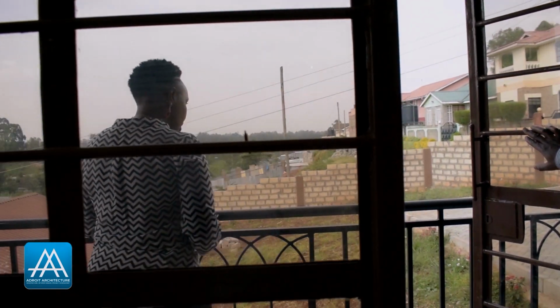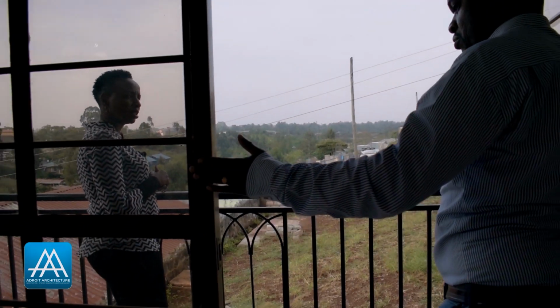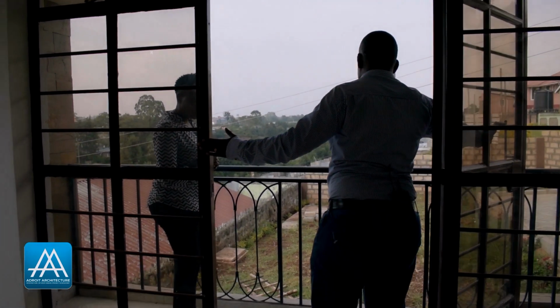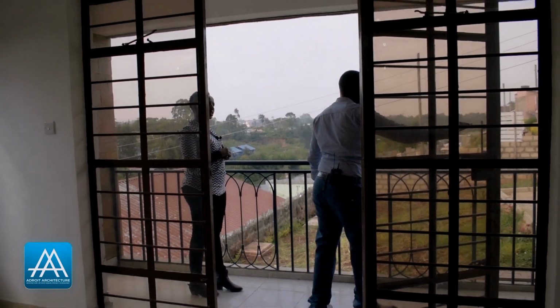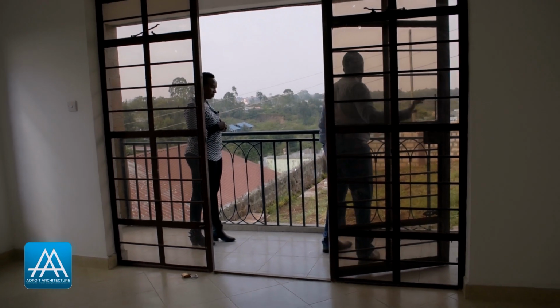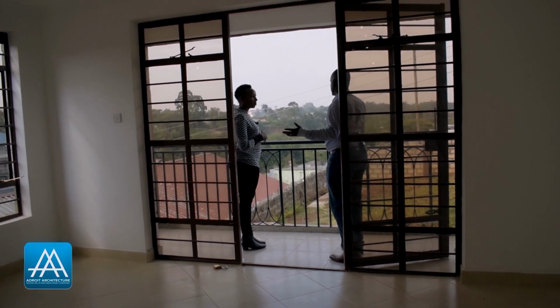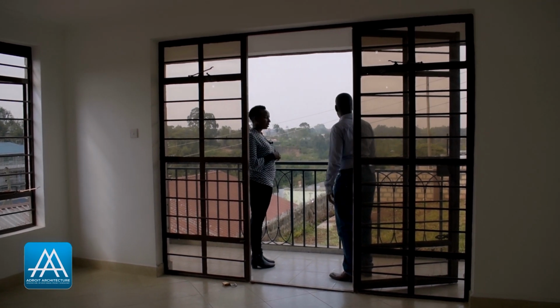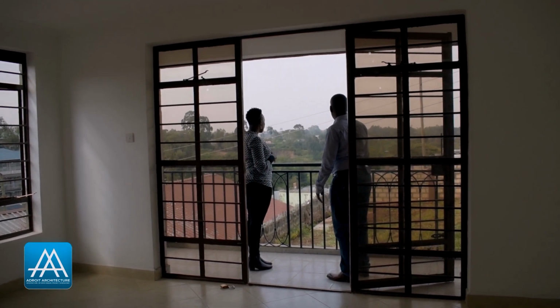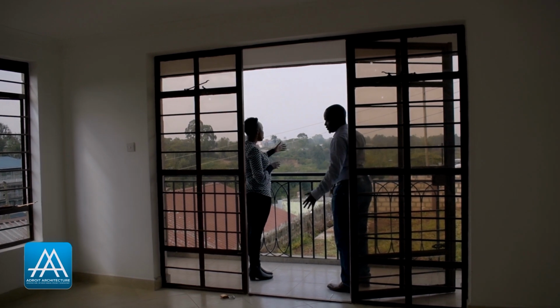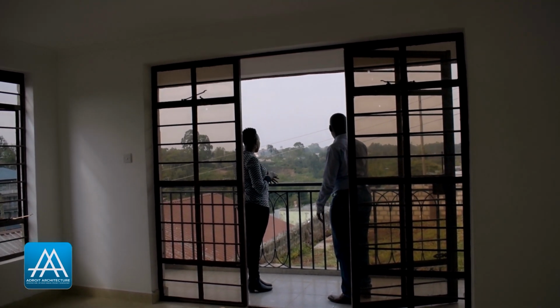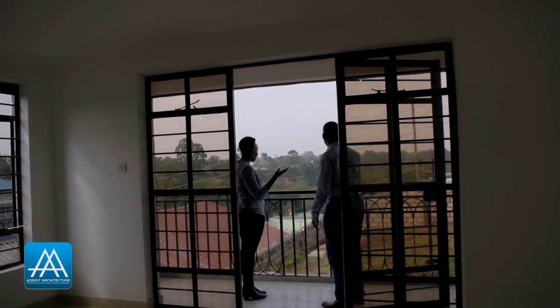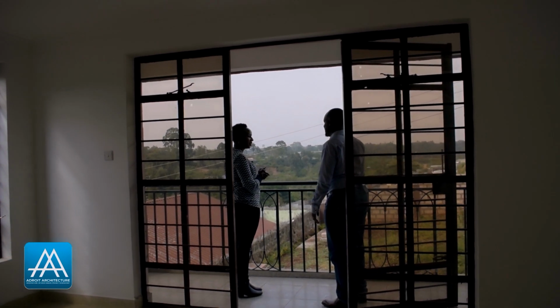Something that we again put in. We have really nice, secure doors. But once that is open that way, you're able to enjoy some really nice air coming into the house, as well as breakout space. Enjoying your lawn. You can entertain out here, you can have your nyama choma, you can have your visitors. There you go. That'll be quite something.